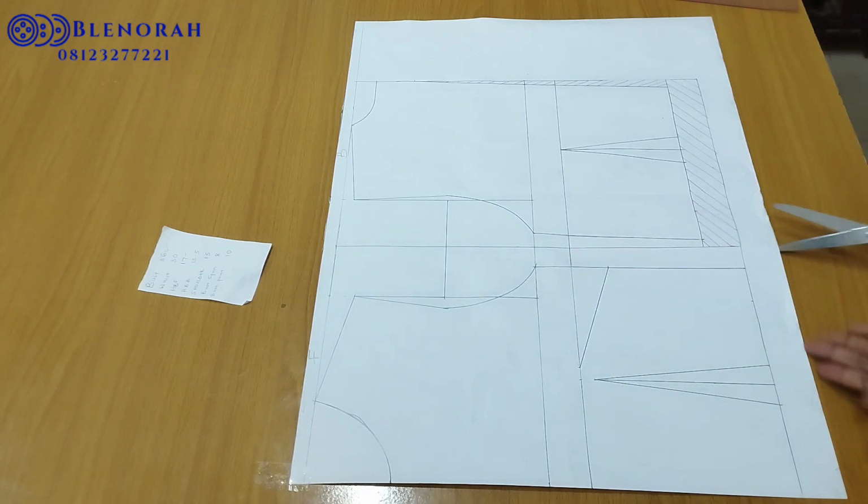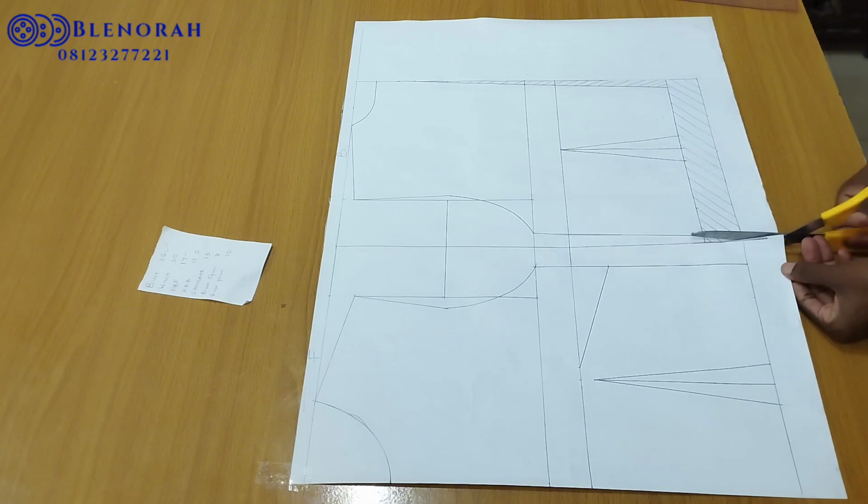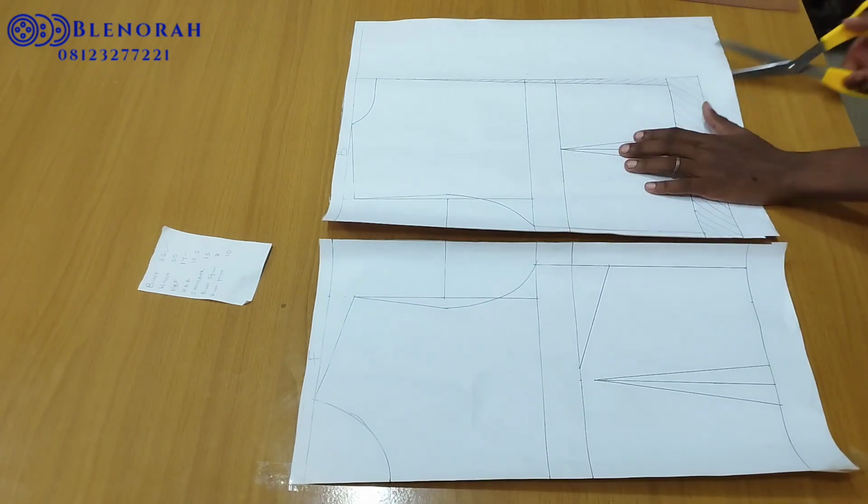Let me separate this into two. Let me separate because I need to show you. So I'm able to separate the front and back. Let's cut the back.